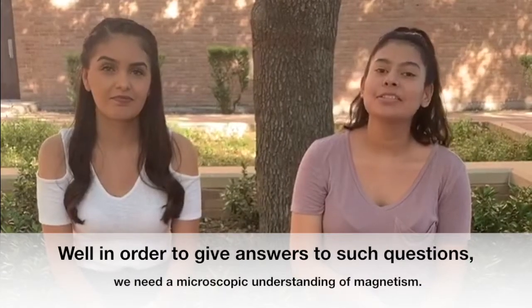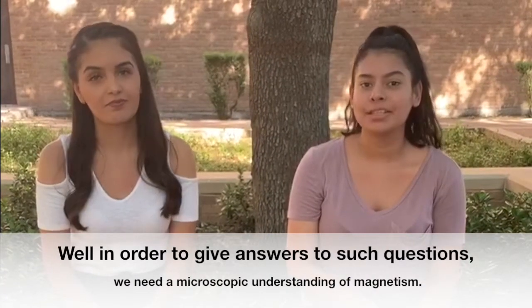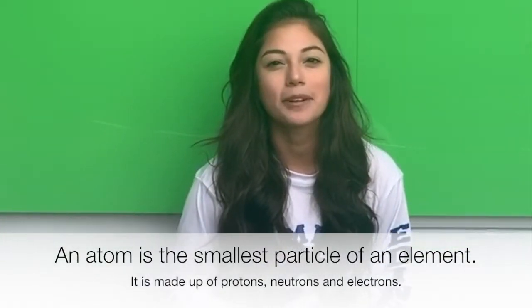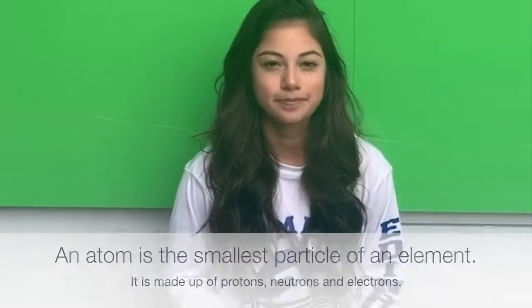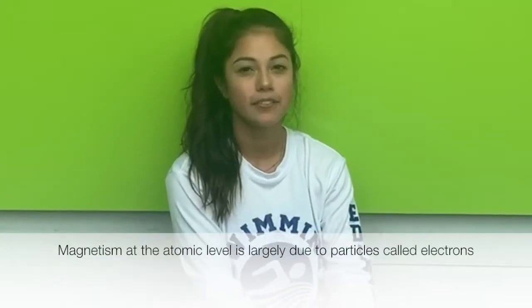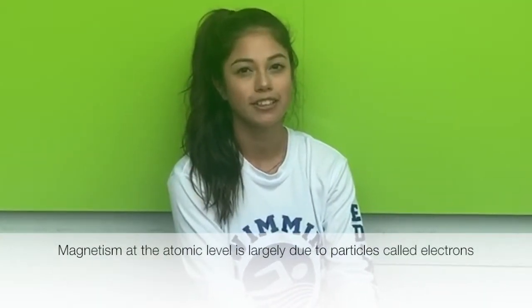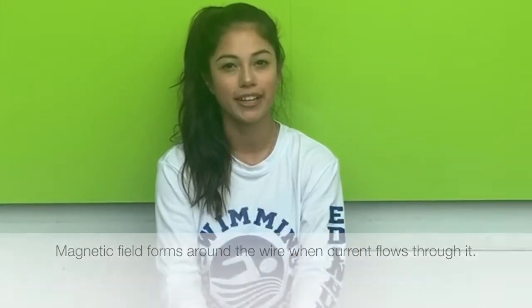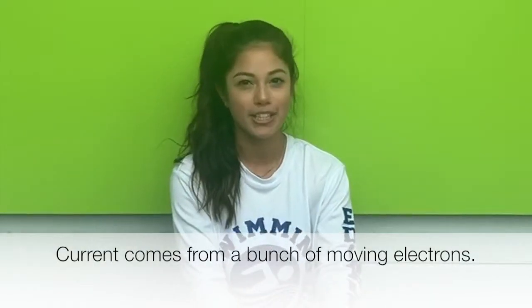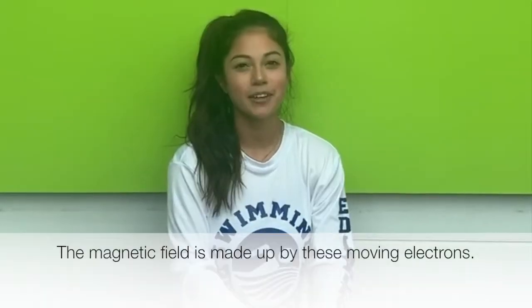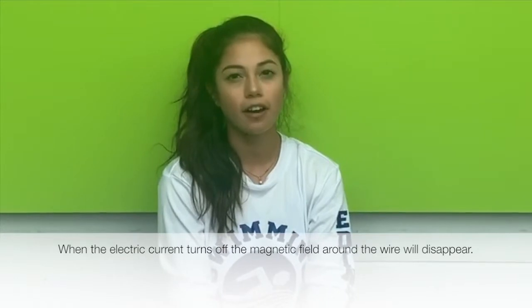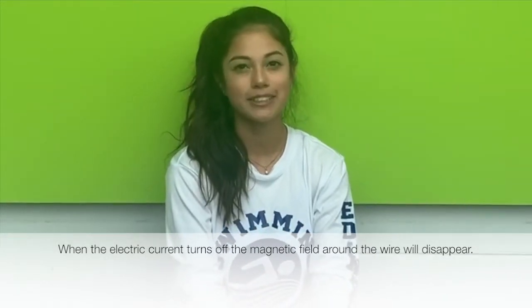Well, in order to give answers to such questions, we need a microscopic understanding of magnetism. The atom, as the smallest particle of an element, is made up of protons, neutrons, and electrons. Magnetism at the atomic level is largely due to particles called electrons. A magnetic field forms around a wire when current flows through it. Current comes from a bunch of moving electrons, and the magnetic field is made up by these moving electrons. When the electric current turns off, the magnetic field around the wire will disappear.